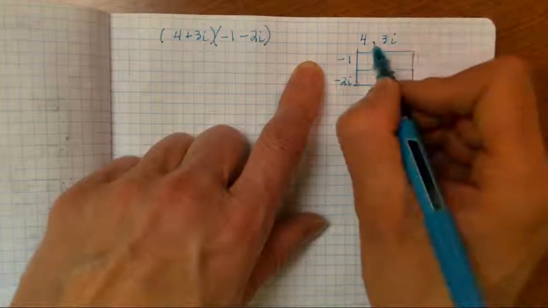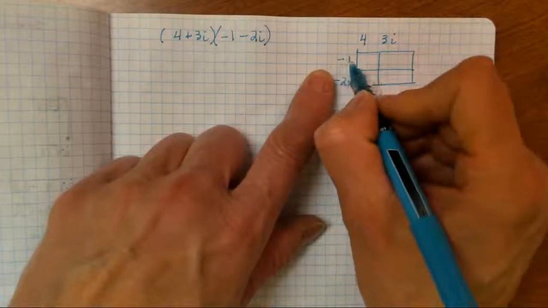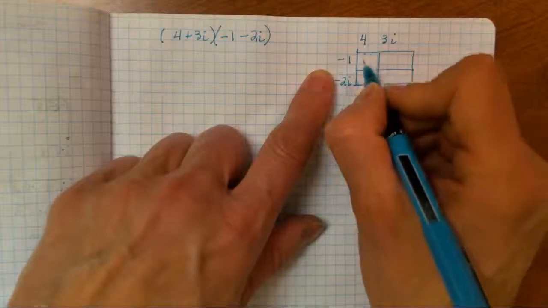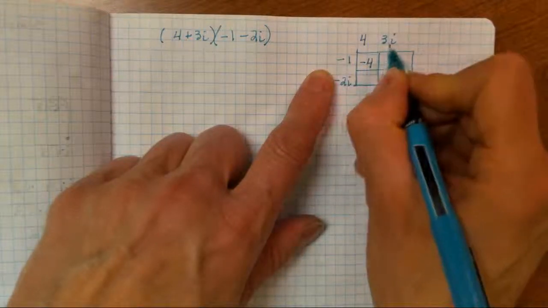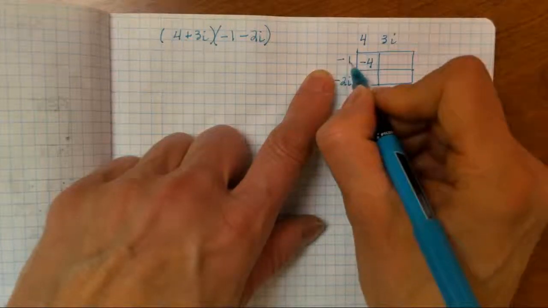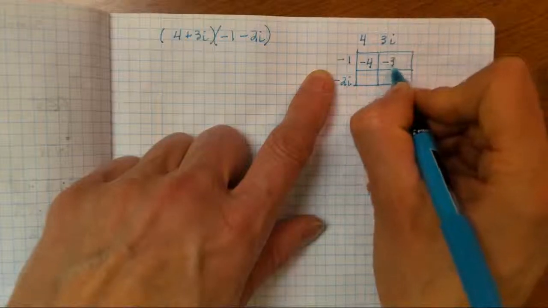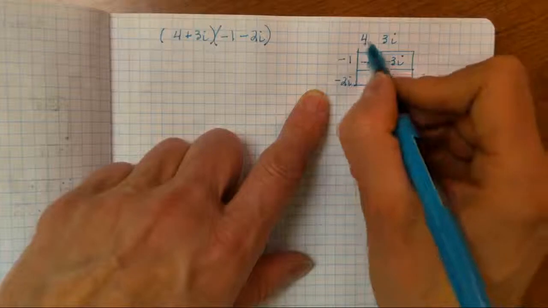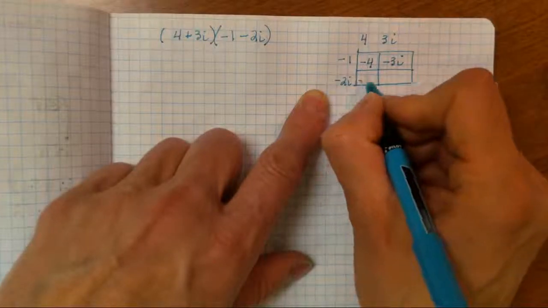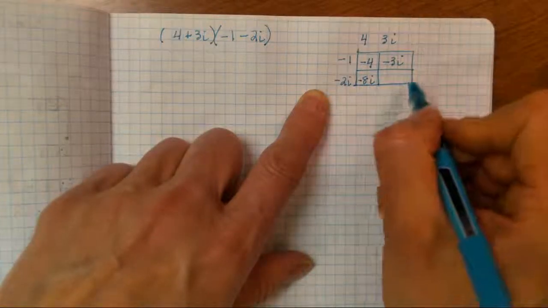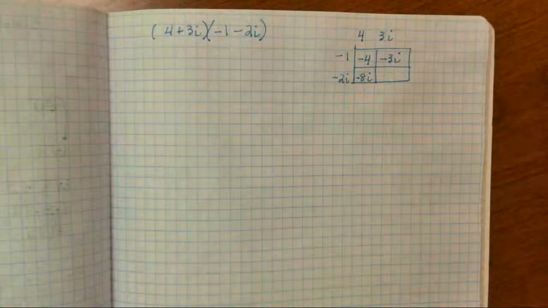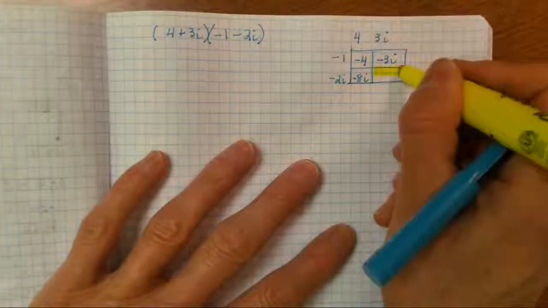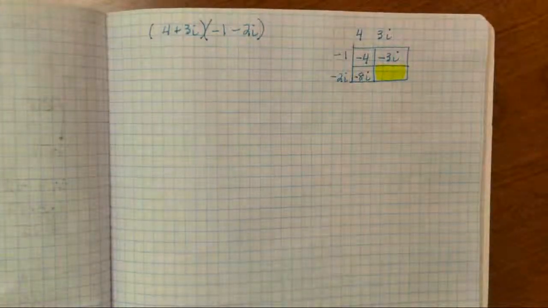So if we do 4 times negative 1, then I get negative 4. 3i times negative 1 is negative 3i. 4 times negative 2i is going to give us negative 8i. And this is the box that we need to be particularly careful about when we're multiplying longhand.